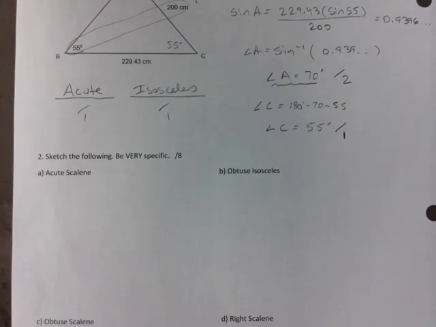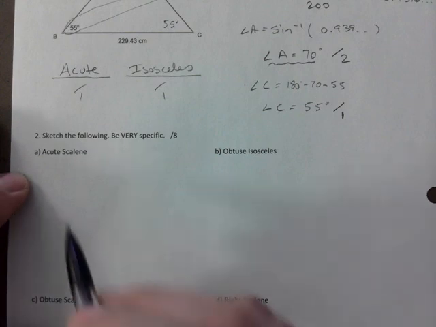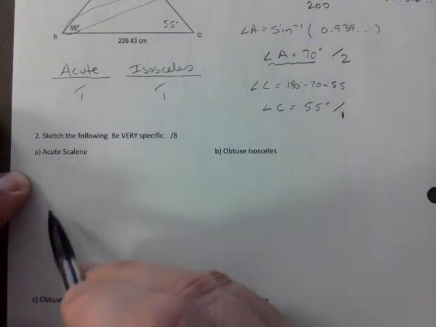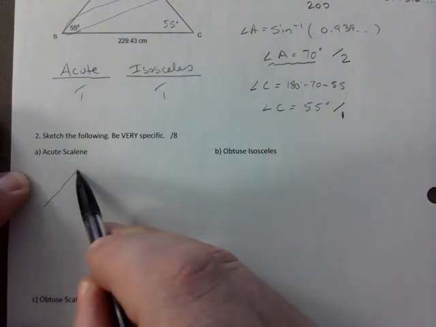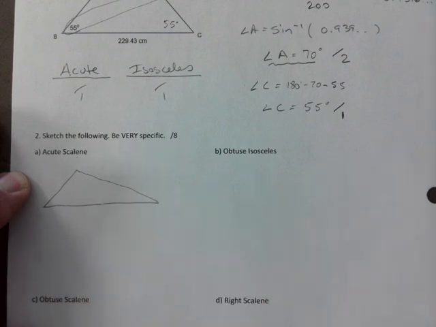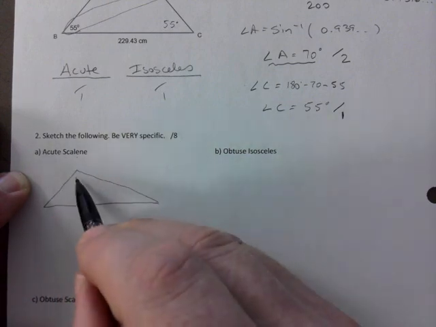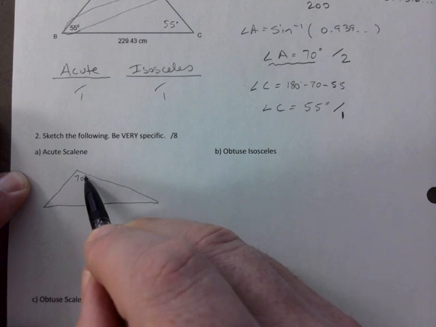Okay, let me just go here. Sketch the following, be very specific. Acute scalene. My classic acute scalene is an offset roof, to be honest. And scalene meaning they all have different measurements. So the biggest angle is going to be, I don't know, 70.